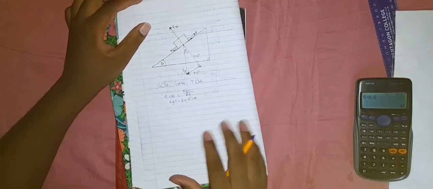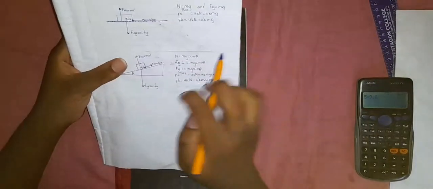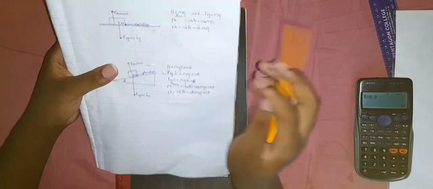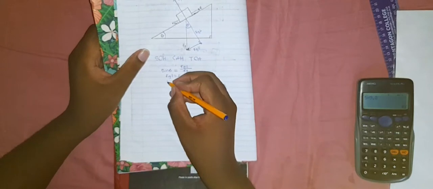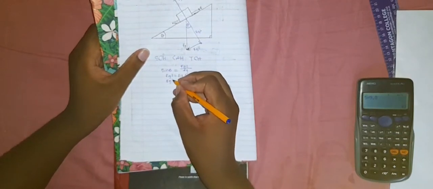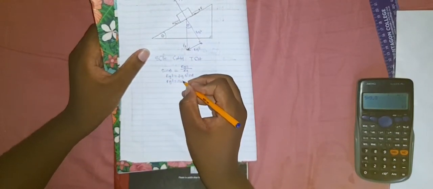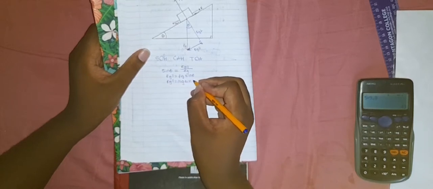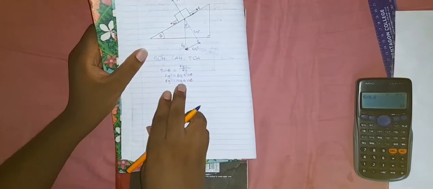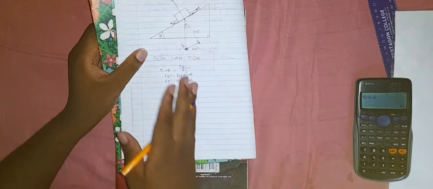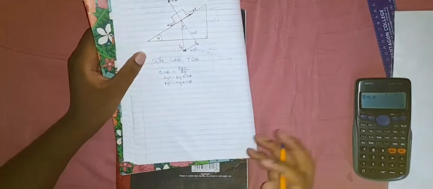But what is FG? We said that FG is mass times gravity. So we can substitute it. FG parallel is mass times gravity times sine theta. So this is the reason we use sine on FG parallel and we use cos on perpendicular.